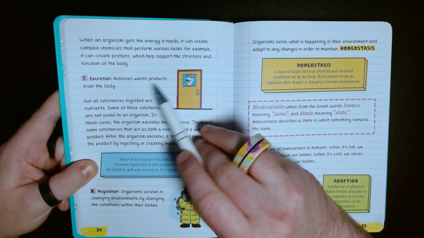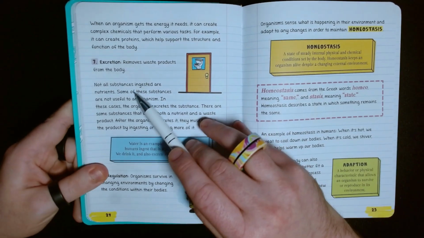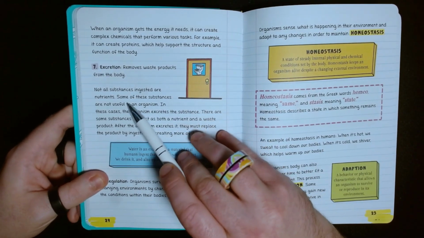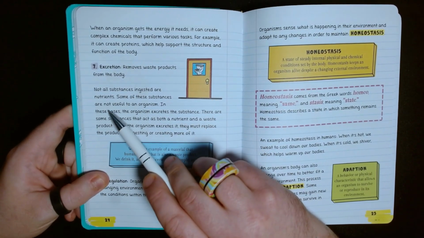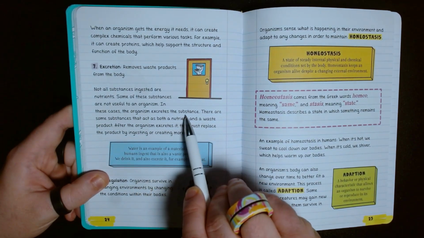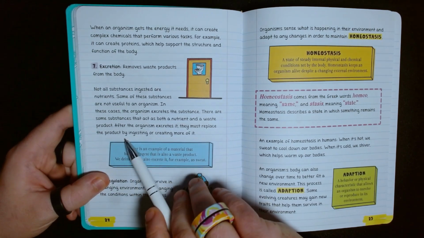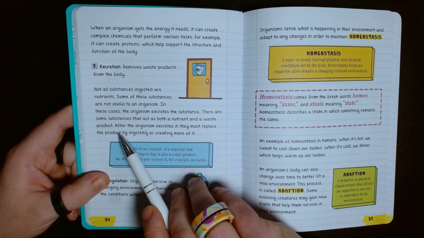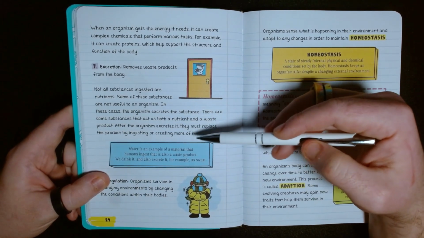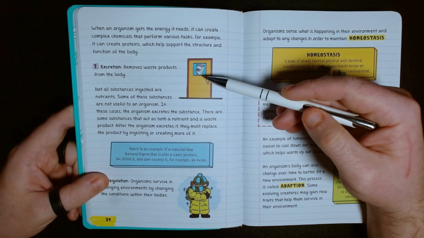Excretion removes waste products from the body. Not all substances ingested are nutrients. Some of these substances are not useful to an organism. In these cases, the organism excretes the substance. There are some substances that act as both a nutrient and a waste product. After the organism excretes it, they must replace the product by ingesting or creating more of it.